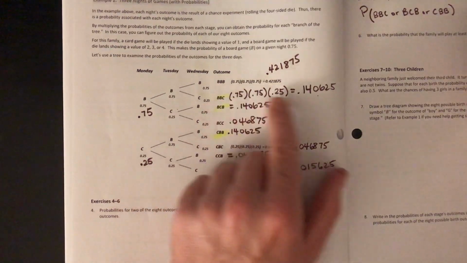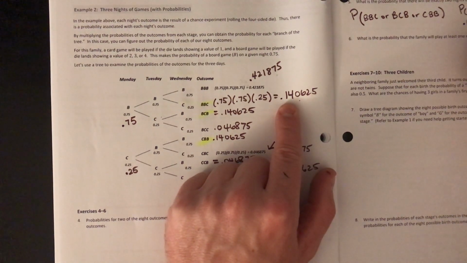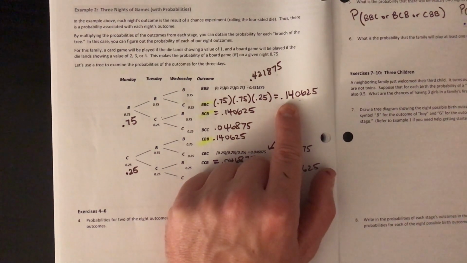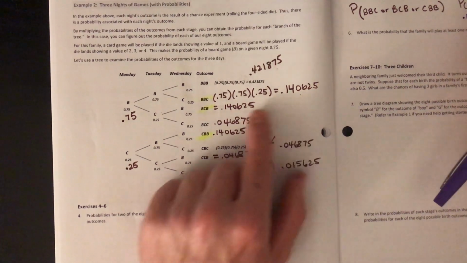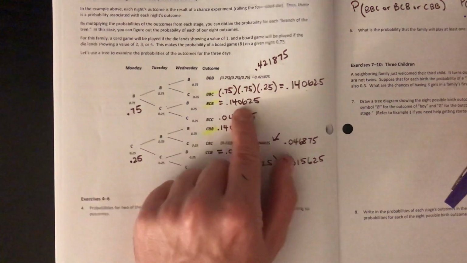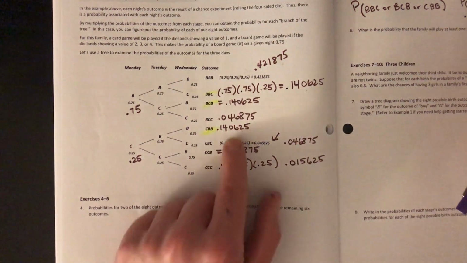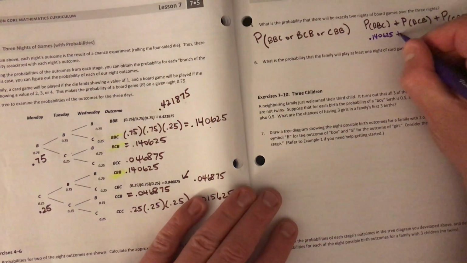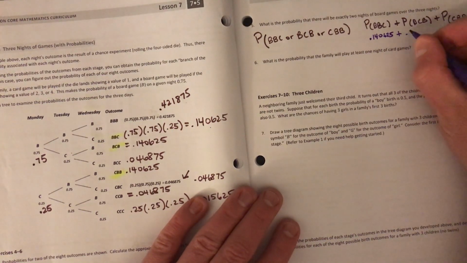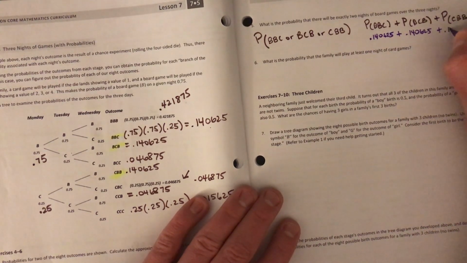So the probability of BBC, we go back over here, we figured that out as 0.140625. And actually, because they have the same number of board games and card games in these outcomes, remember their probabilities all turned out to be the same. They're all 0.140625. So we're going to do 0.140625 plus 0.140625 plus 0.140625.